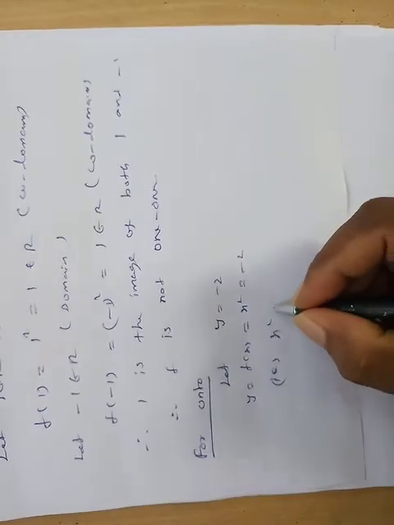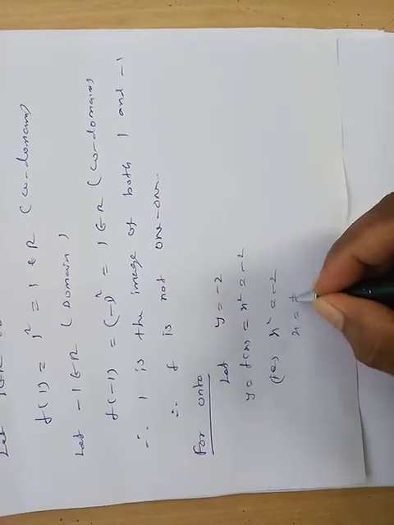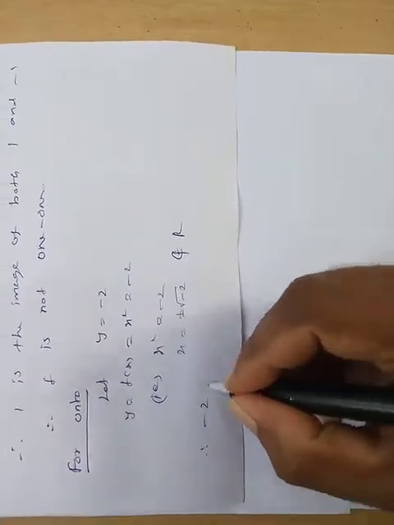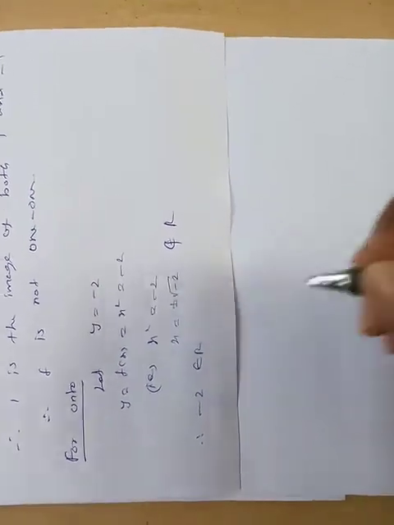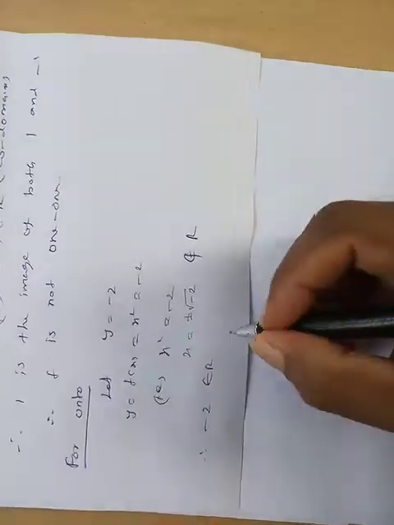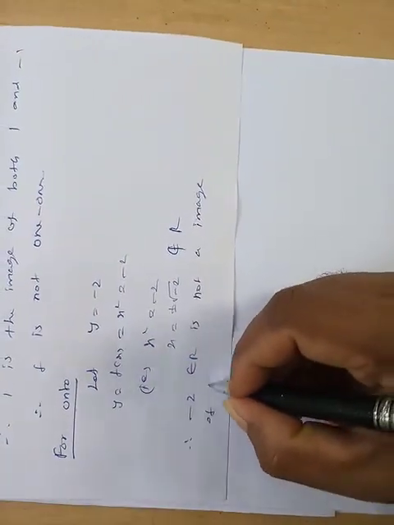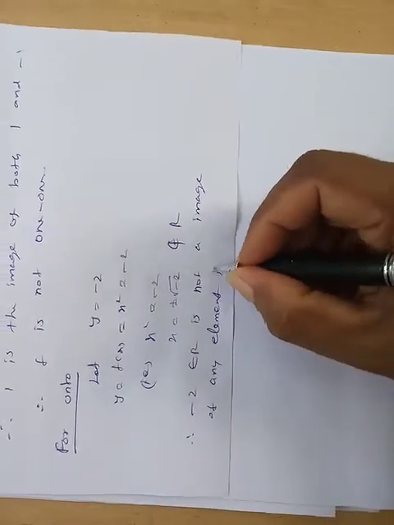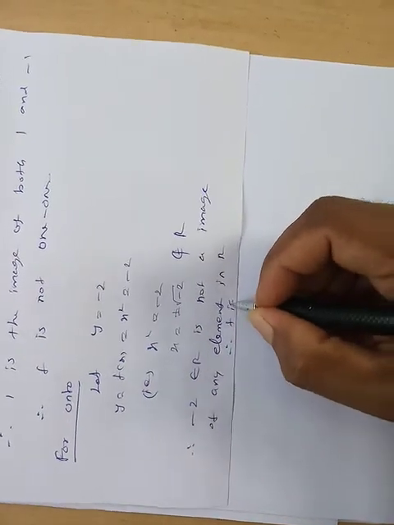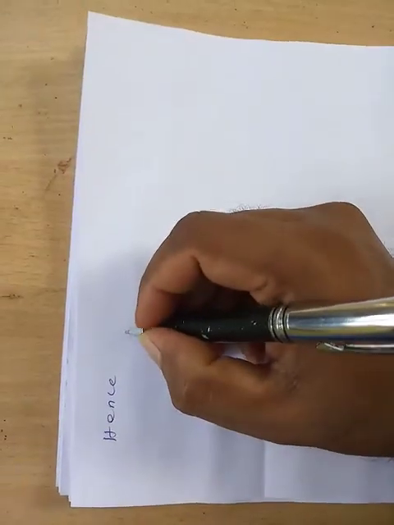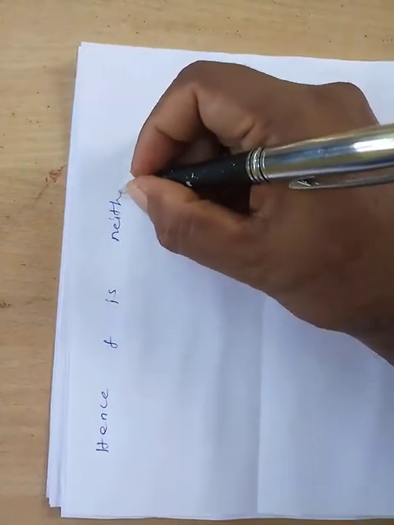That is x square equal to minus 2, x equal to plus or minus root of minus 2, which does not belong to R. Therefore minus 2 belongs to R is not the image of any element in R. Therefore f is not onto. Hence f is neither one-one nor onto.